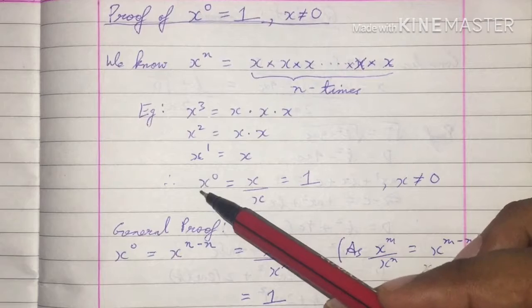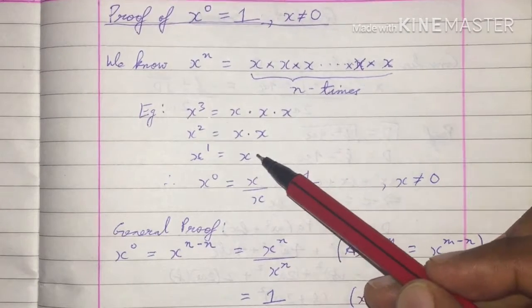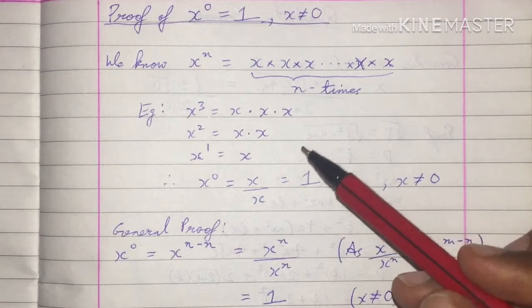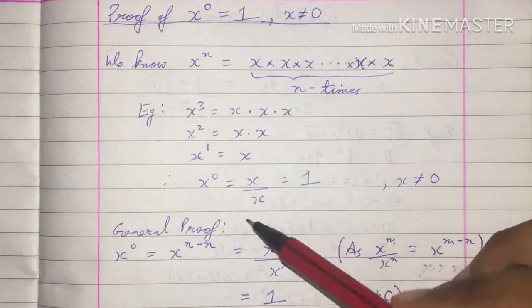So basically from this we can get x raised to 0. From x raised to 1 we just divide by x. So x upon x. And now since x is non-zero, it can cancel off to give 1.